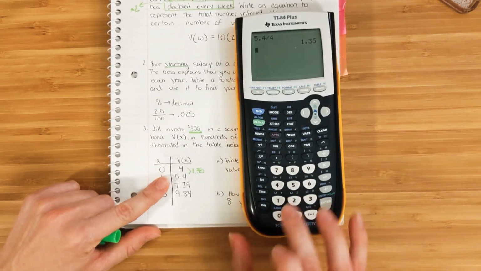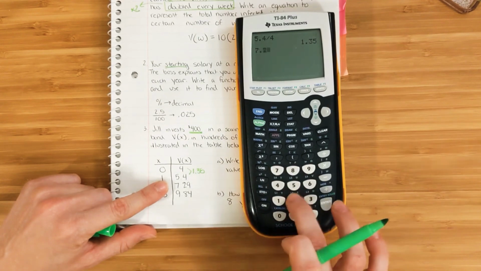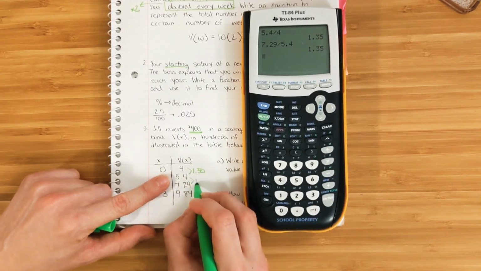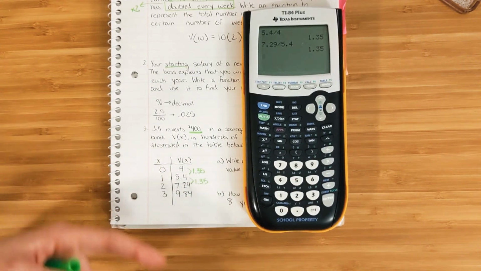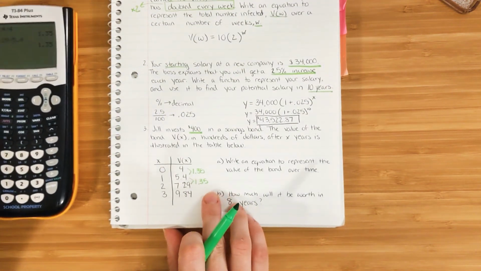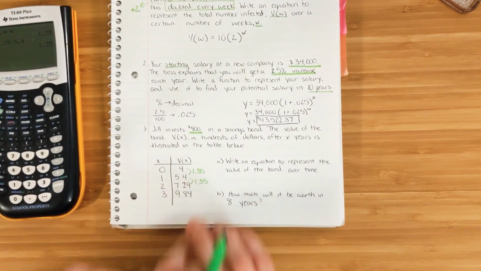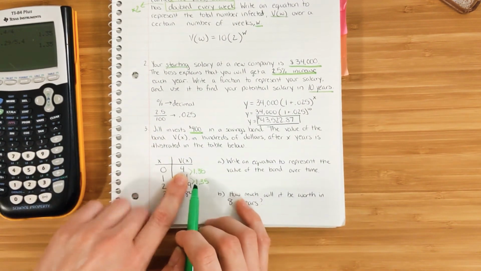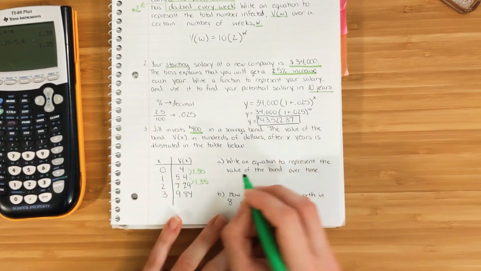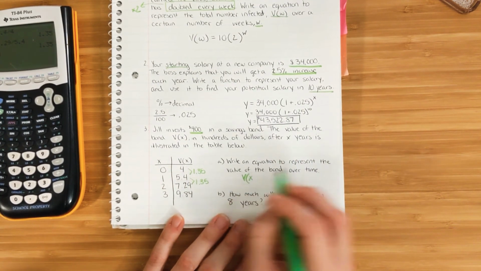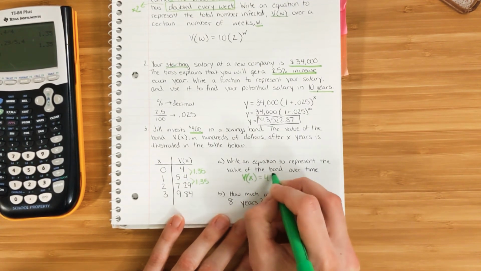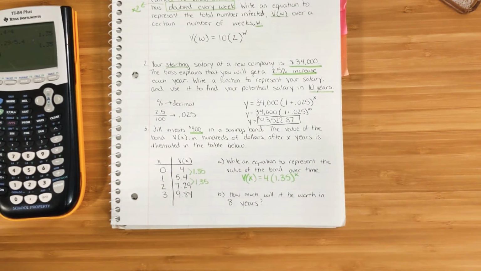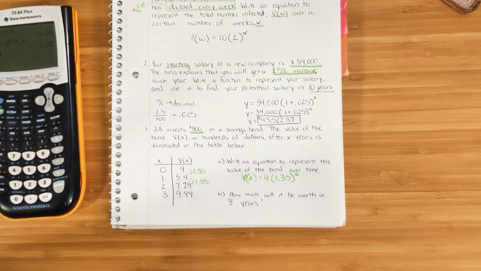The cool thing is if I chose any of these, 7.29, and divided it by the one before it, 5.4, I get the same 1.35. That's because x is going up by 1 every single time, and the growth for this exponential, my common ratio, is going to be 1.35. So if I use the 4 that we started with, because V of x is in hundreds of dollars, and the growth factor, which we now know to be 1.35, raised to the x power, that would be the function of our value over time.